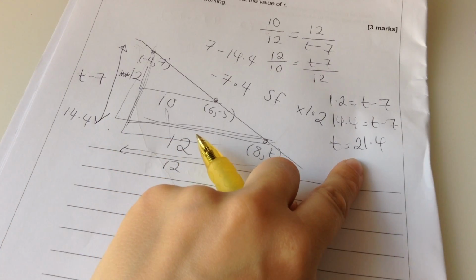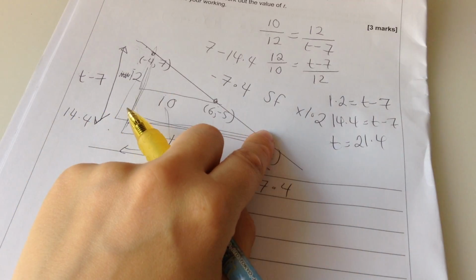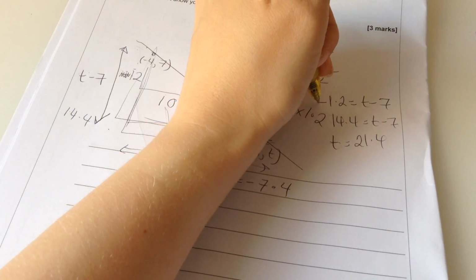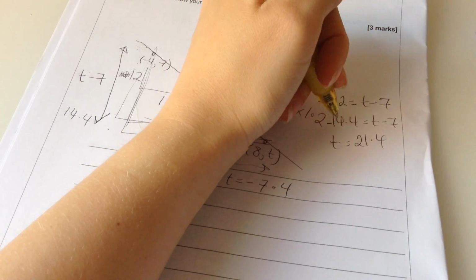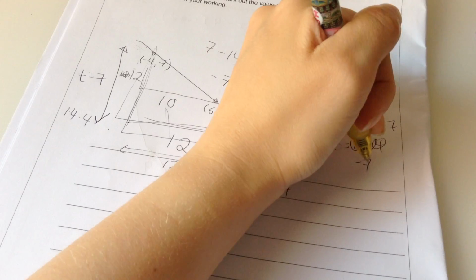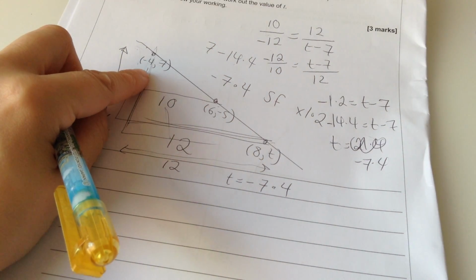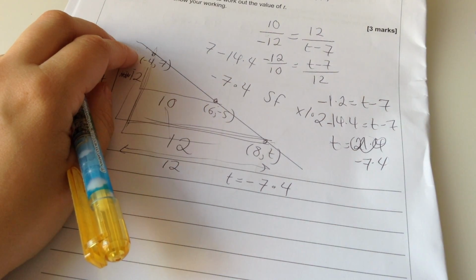I don't think the answer is going to be 21.4 minus 21.4. Oh, is it because of the minuses? Okay, so I'll make that a minus there. Okay, yeah, that works. I did need the minus there because even though it is distance, I don't know.